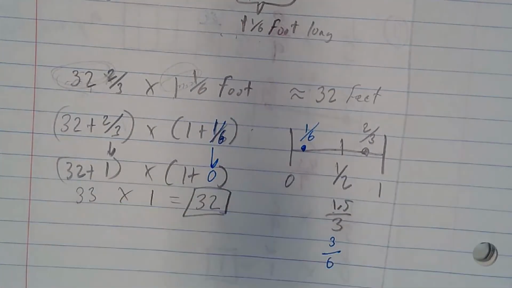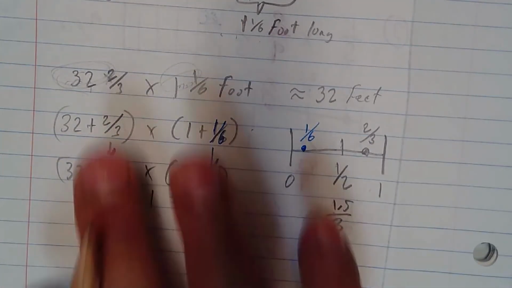Now again, please remember we are estimating here. It's not going to be the exact same answer. It's not going to be perfect. Okay? That leaves us with number 6. Number 6. A kitchen measures 24 1/6 foot by 9 2/3 foot. Estimate the area of the kitchen.